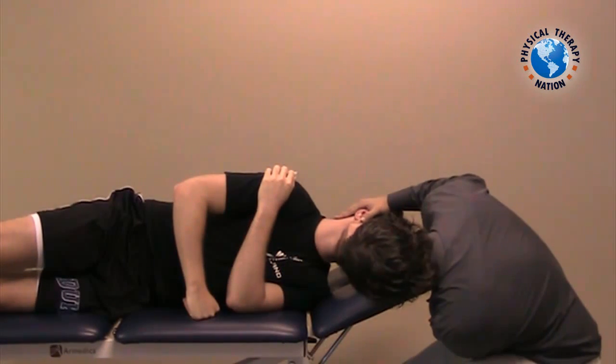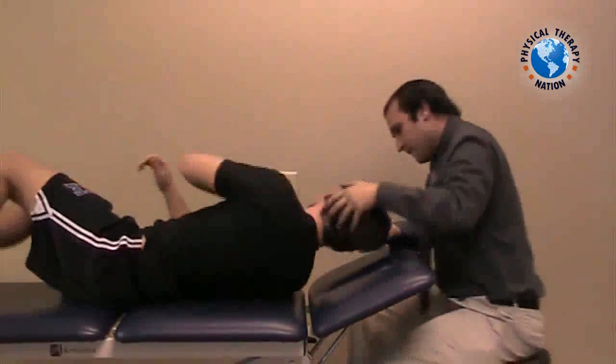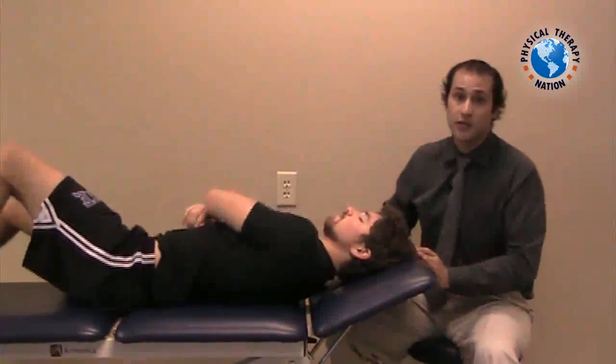canal. And go ahead and roll all the way to the other side, being careful not to roll off the plinth. And again, assessing for the eye movements, as well as the duration of the symptoms. And that is how you execute a roll test.